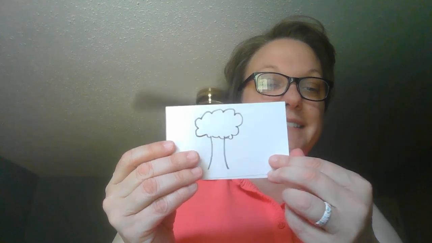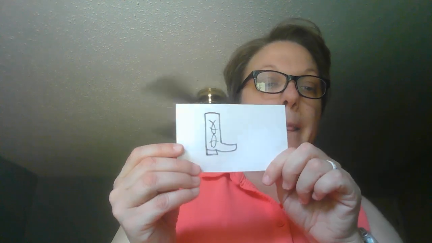But what you'll do is you'll have several cards. As I said, the first one here for me is sun. This one is flag, cat, tree, boot. And I put a little pop in there and I shouldn't have.